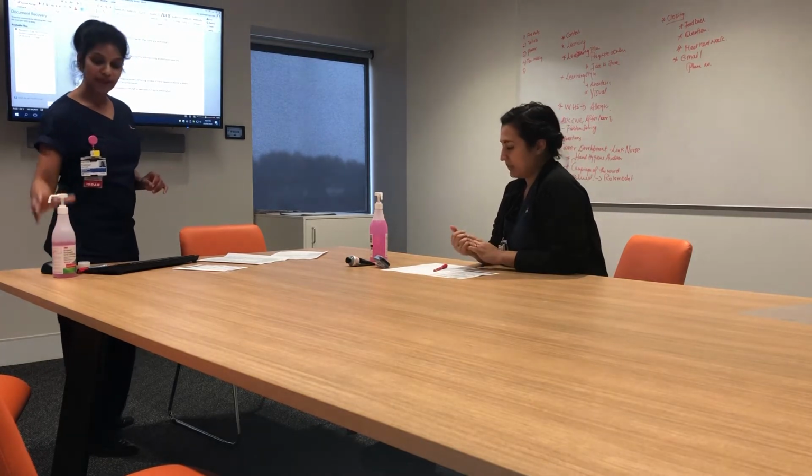Lovely. Because the alcohol-based hand rub can make your skin really dry, I've given you a hand cream as well, so that is part of your learning. When you use alcohol-based hand rub, you have to maintain the integrity of the skin, so you need to moisturize your hands nicely as well.